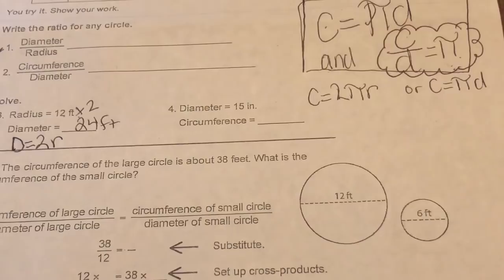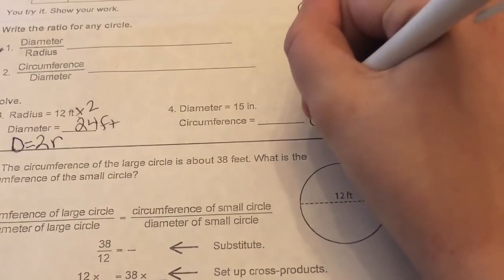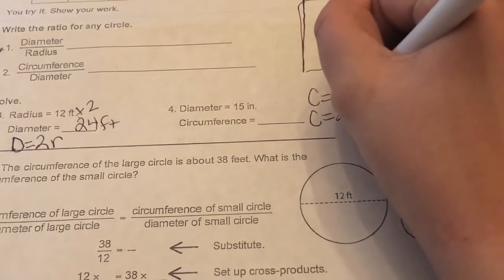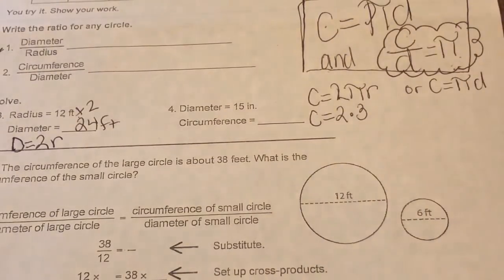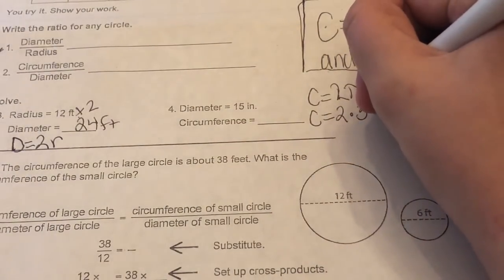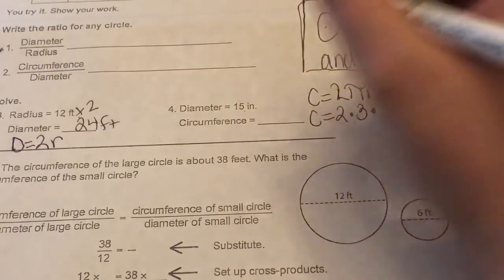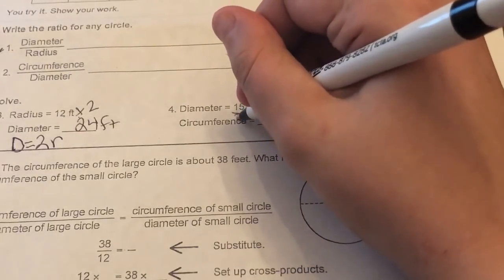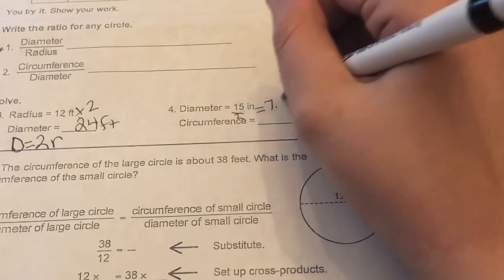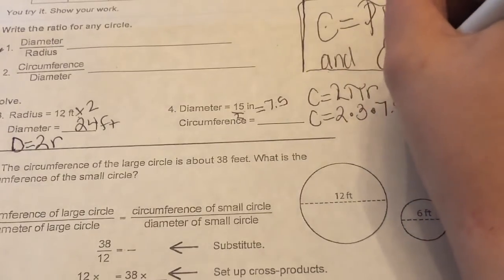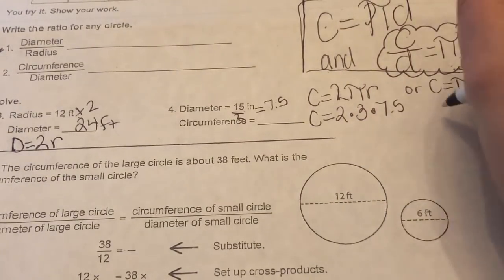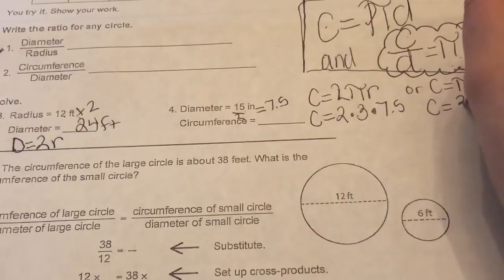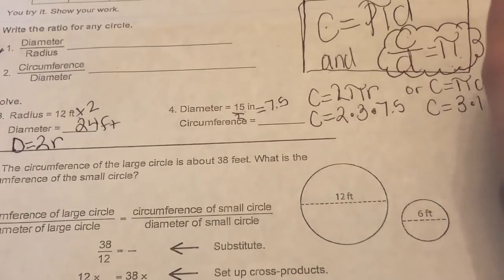Okay, you have a choice. You can either use 3.14 or you can use 3. In this case, I'm just going to be using 3. So we're going to do C equals 2 times 3, which we're using for pi, times our radius. Well, our radius is just 15 divided by 2, which is 7.5. Or you could use C equals 3 times your diameter, which is 15.